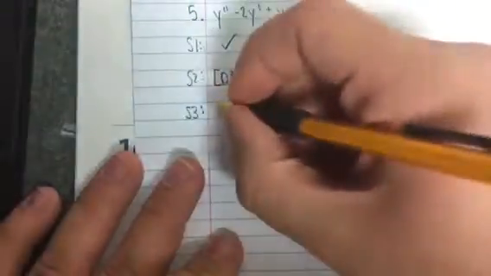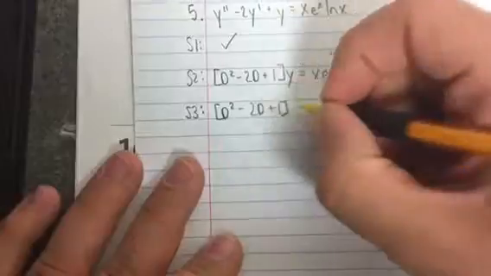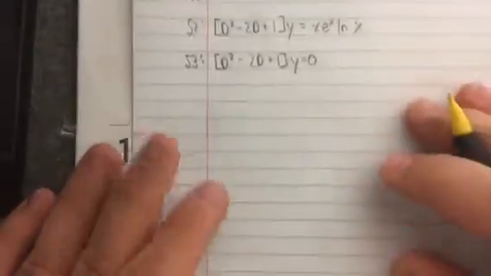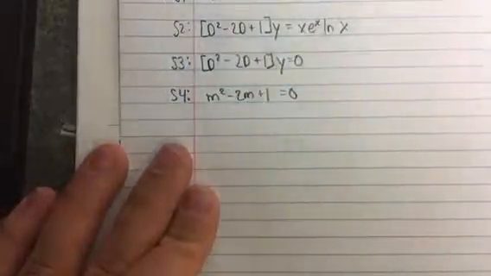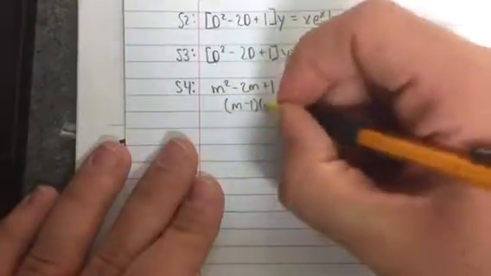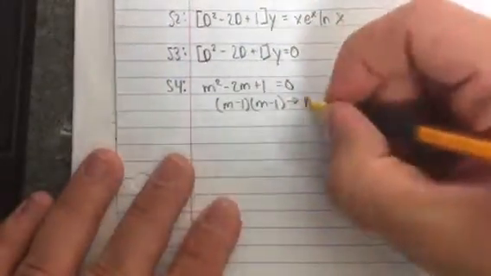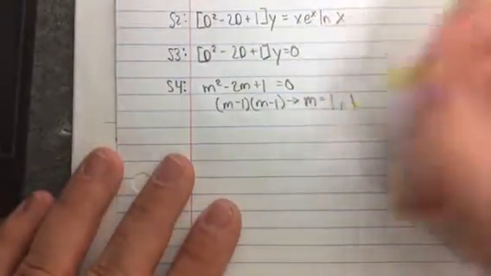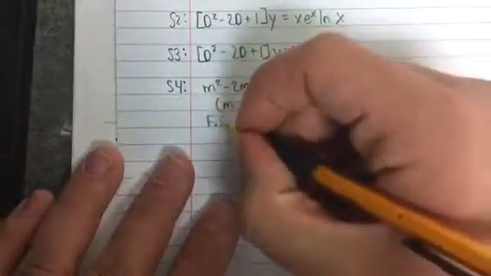Step 3 is to find the homogeneous version, which is the same thing as above, except we're going to set it equal to 0. Step 4, we find our m's. So of course that's going to give us m squared minus 2m plus 1 is equal to 0. We can easily factor that to make it (m minus 1) squared, or (m minus 1) times (m minus 1). So that is going to give us 2 m's. Both of them will equal 1.